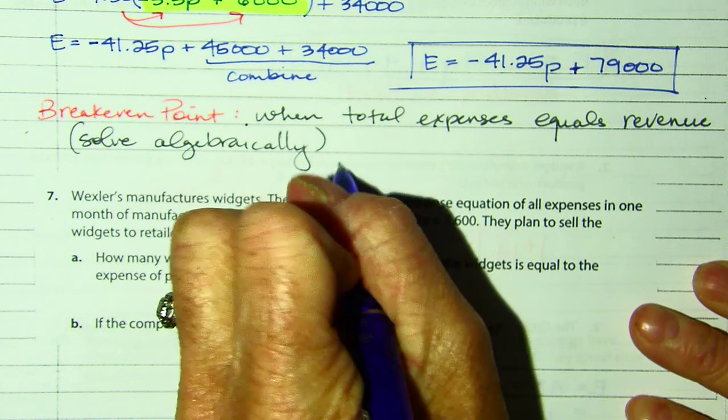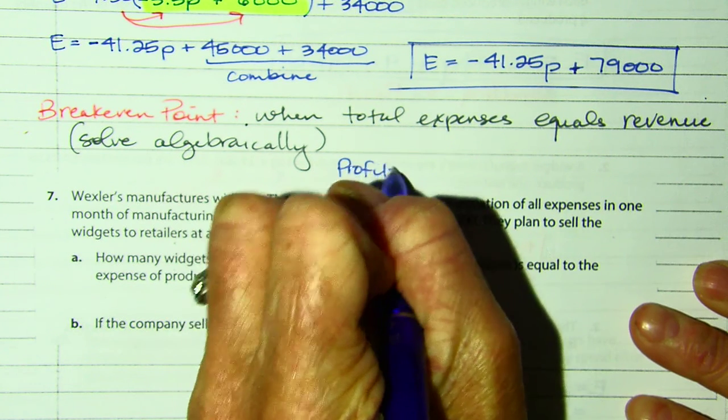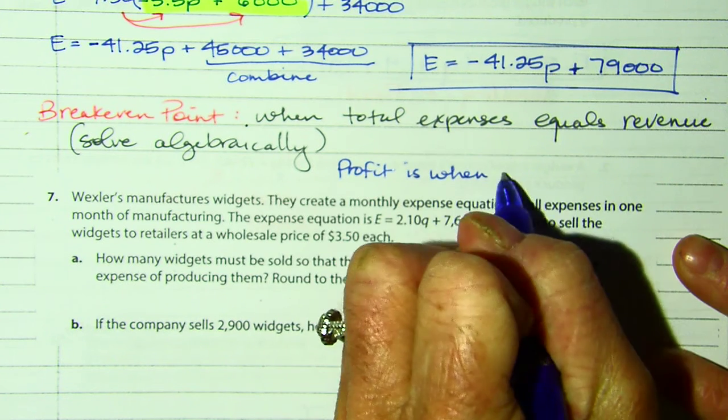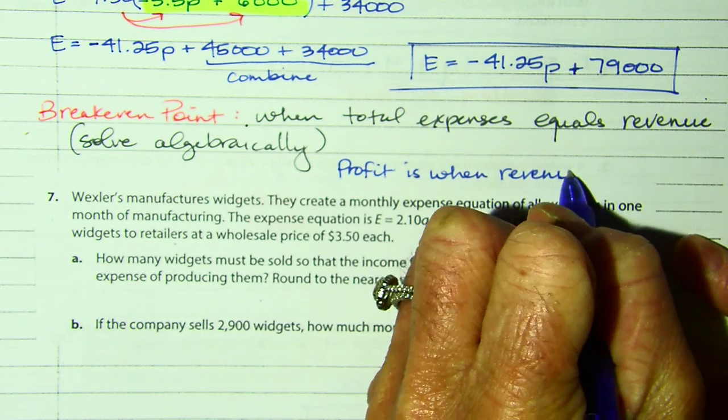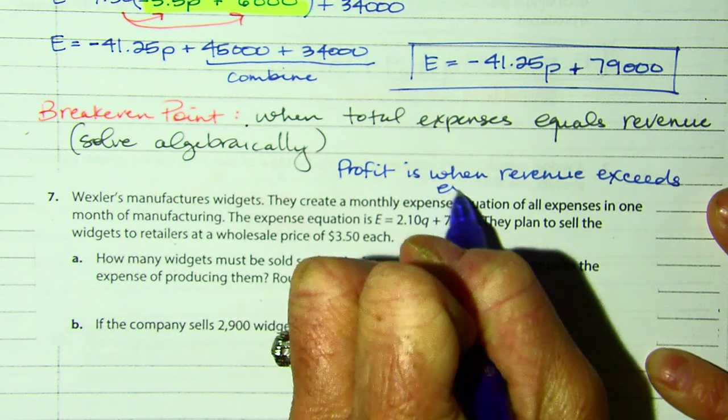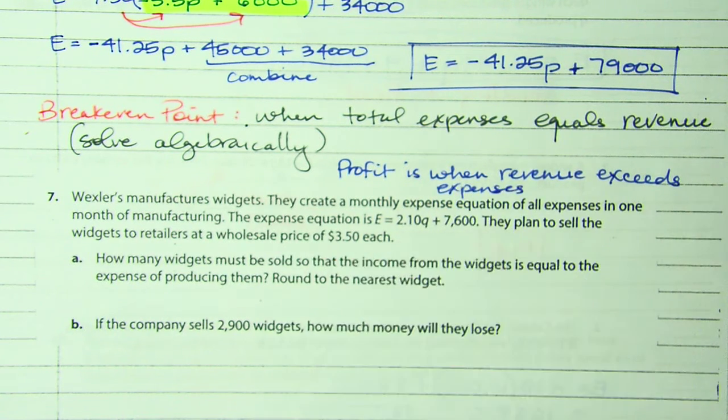And I'm going to write that down. Profit is when revenue exceeds expenses. A loss is the reverse, when it costs more than you actually made.